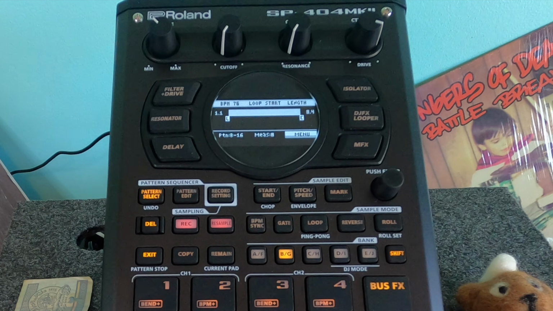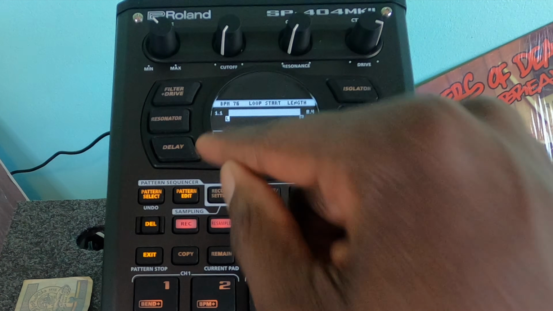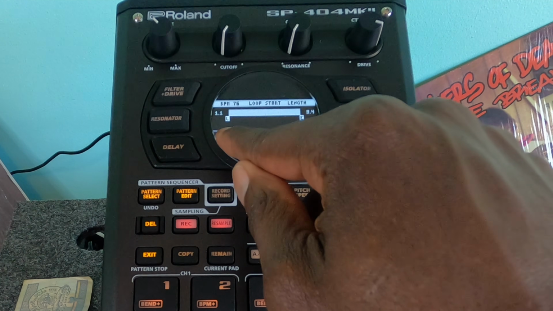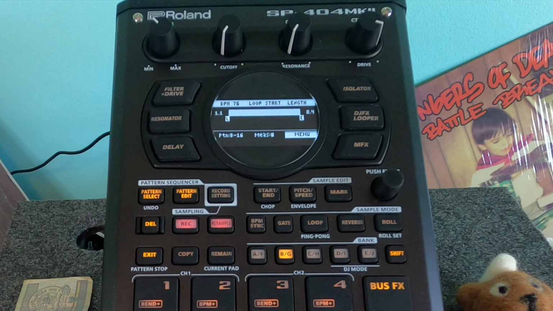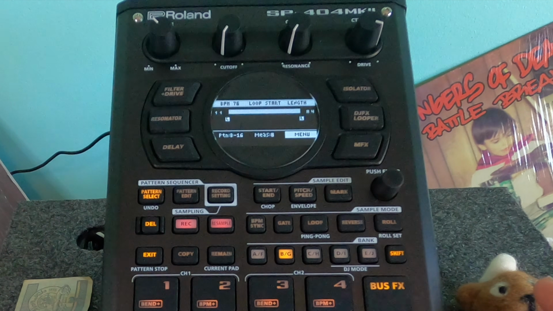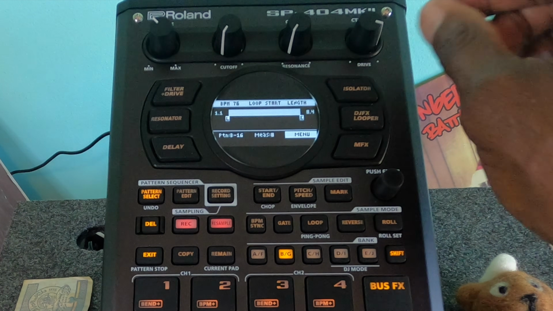And of course right here, I didn't mention this before, but this is the particular pattern that you're manipulating. So it's pattern in bank B, pad 16. That's what that means. So additionally, what if I want to shorten it? What if 8 bars is too long? Very simple. That's what the link button is for.